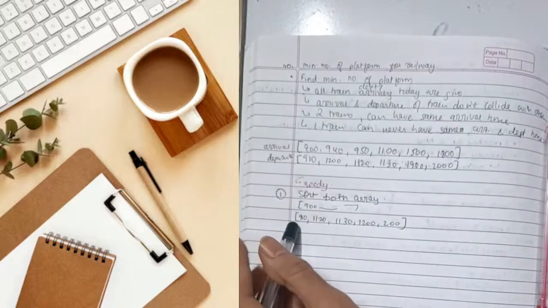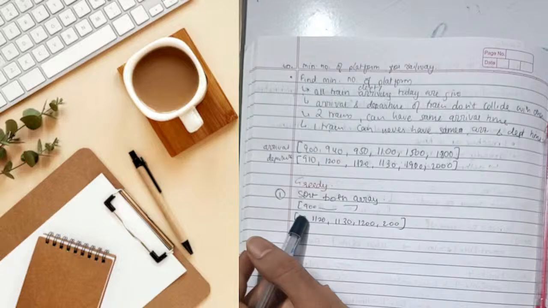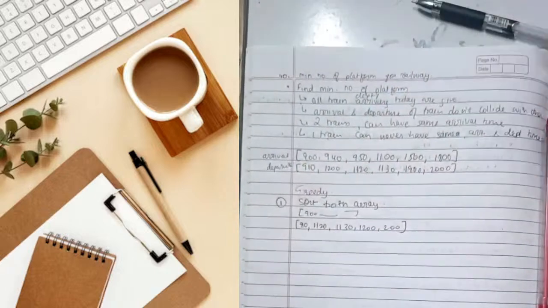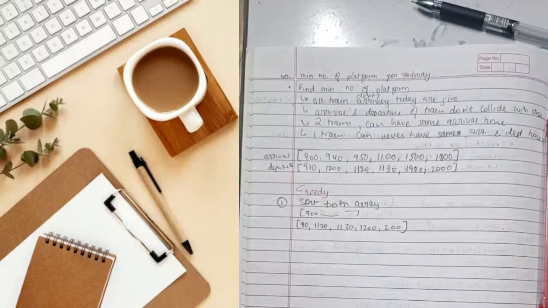So since the earliest departure is greater than our arrival, we will by default have to move on to the next machine. If it's quite clear, let's do a dry run.